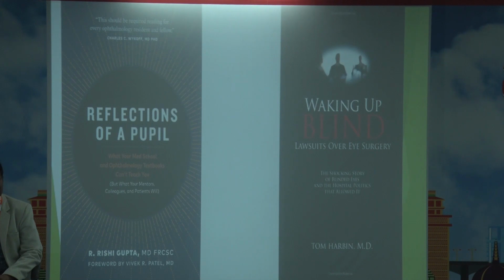2 books that I want to mention, which are not really part of the curriculum, are Reflections of a Pupil by Dr. Rishi Gupta and Waking Up Blind by Tom Harvin. These are excellent works of non-fiction which are actually a great insight into your life beyond ophthalmology as an ophthalmologist. So these make for great reads whenever you have time. If you're interested, you can definitely go through these.